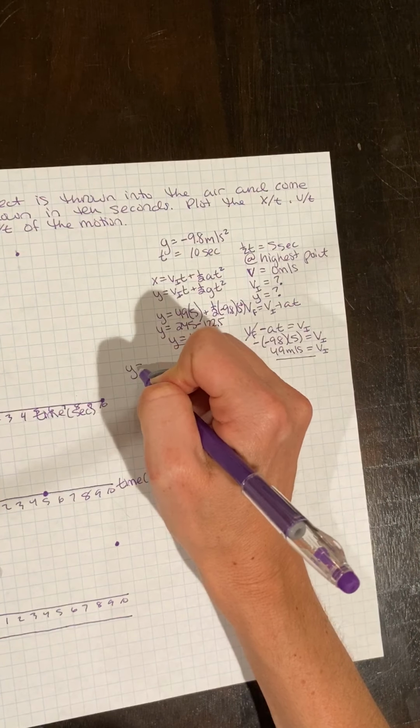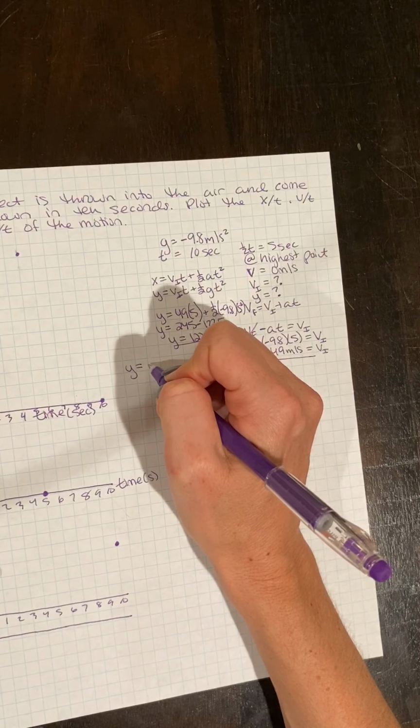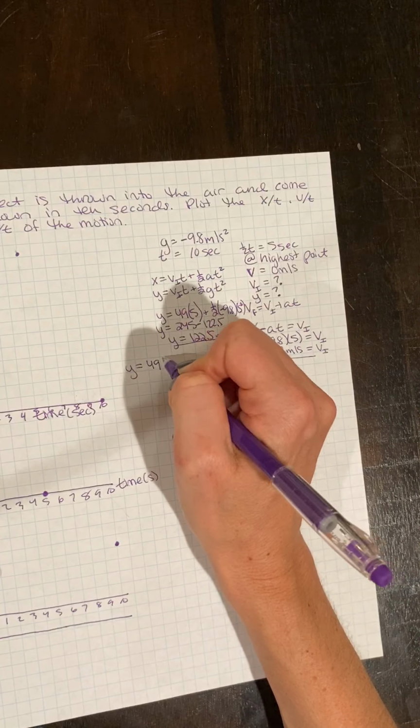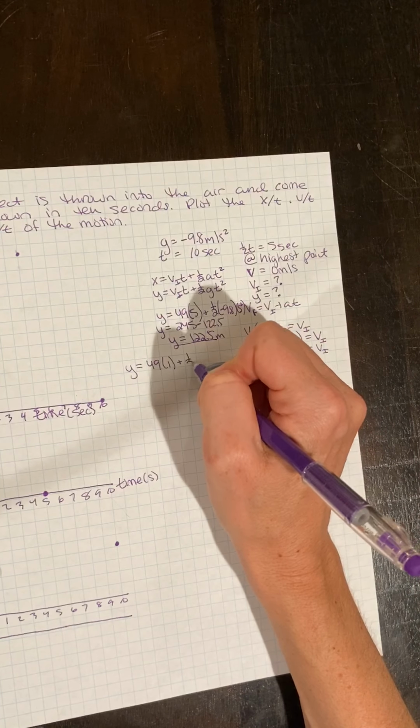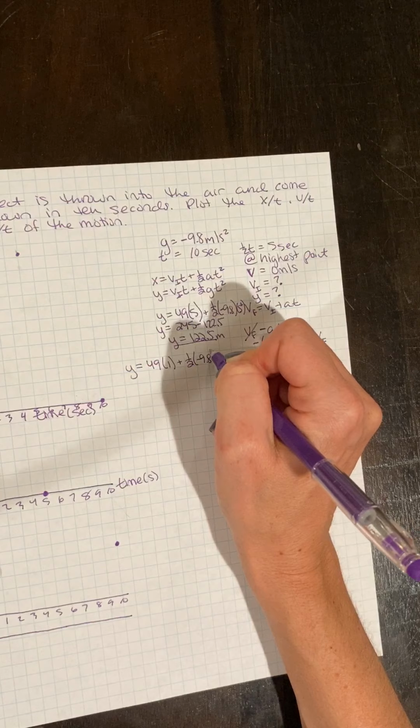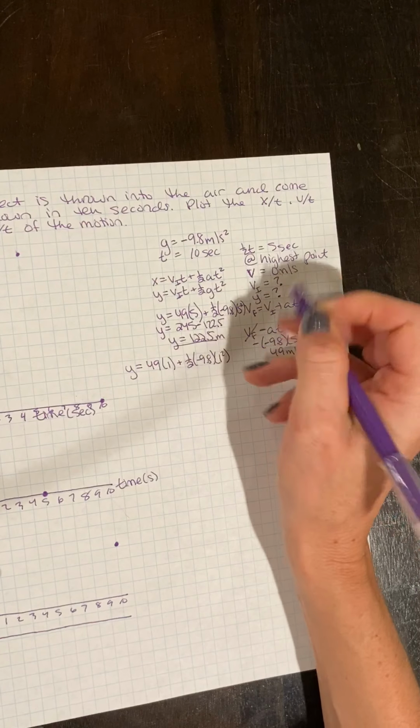So my displacement at time 1 is going to be my initial velocity times 1 squared.